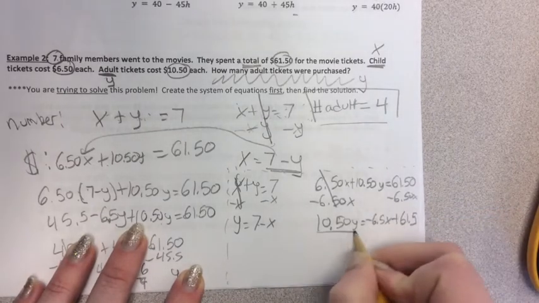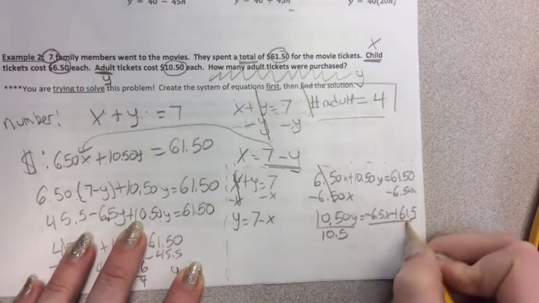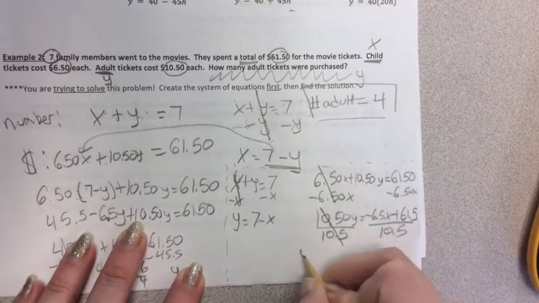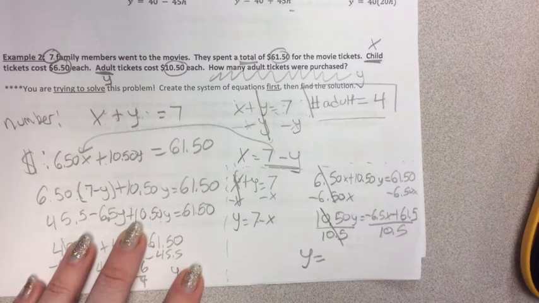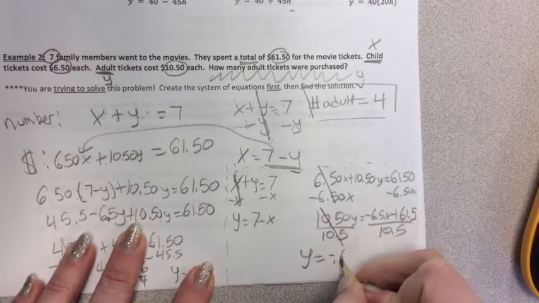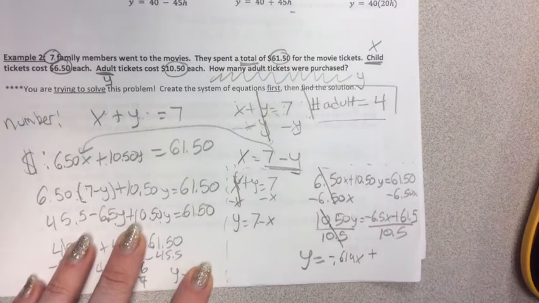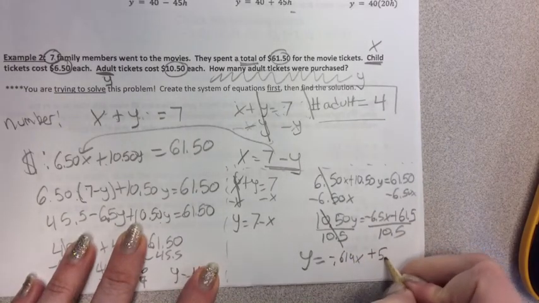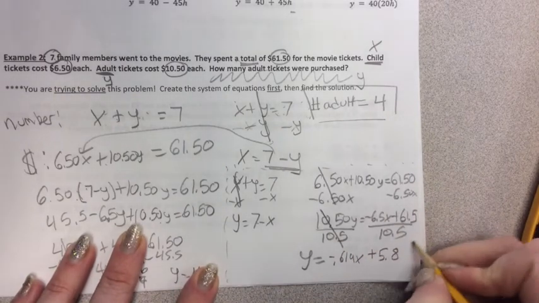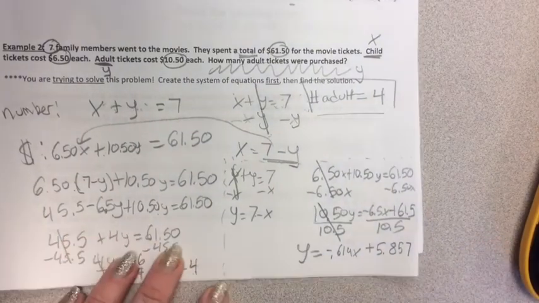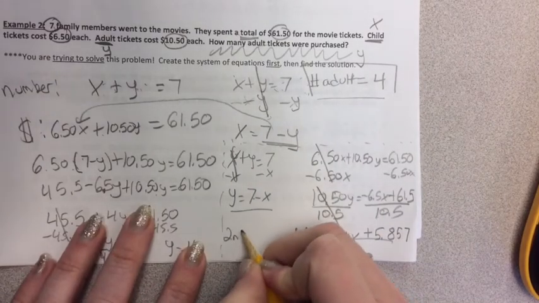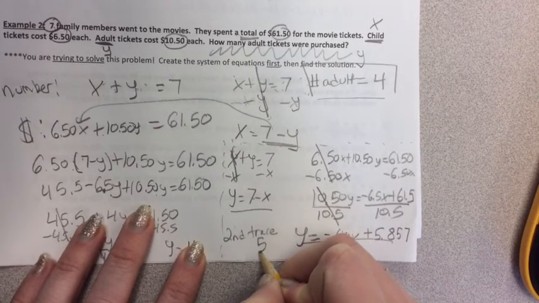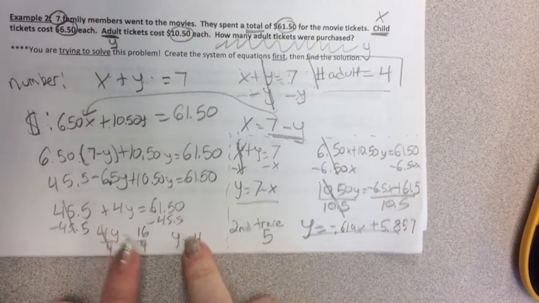Okay, and then divide by 10.5 on both sides. So this would leave you with negative 0.619x plus 5.857. And then you would graph this, use second trace 5, and then you would be looking for what y equals at that intersection point.